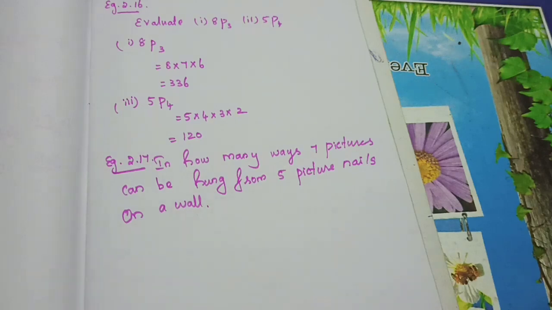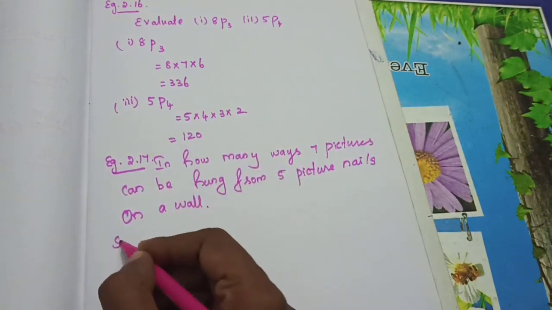How many ways 7 pictures can be hung from 5 picture nails on a wall? Okay, so 7P5. Seeing the question itself you come to know that 7 pictures can be hung from 5 picture nails. So 7P5. But you need to write one step, that is the solution.